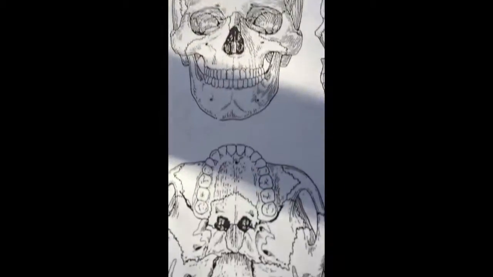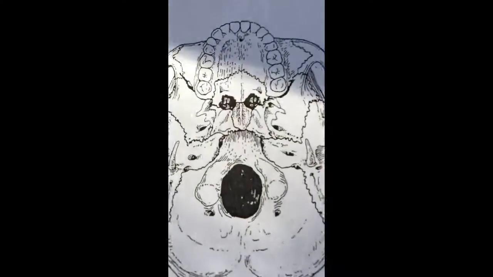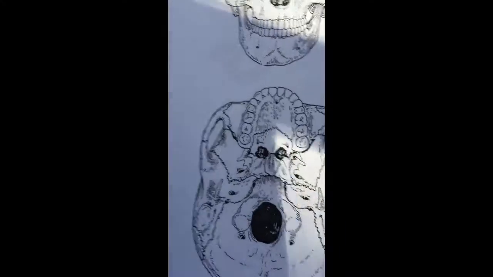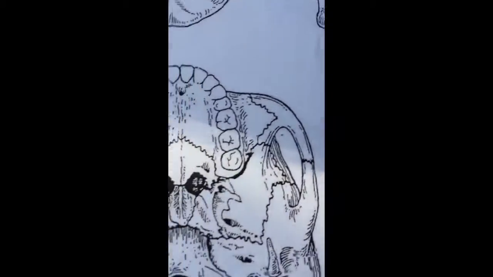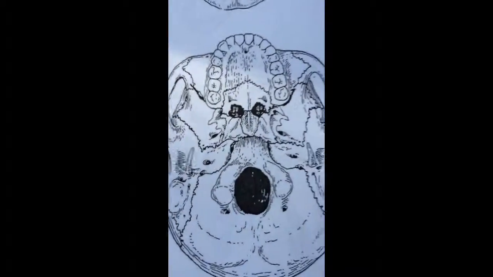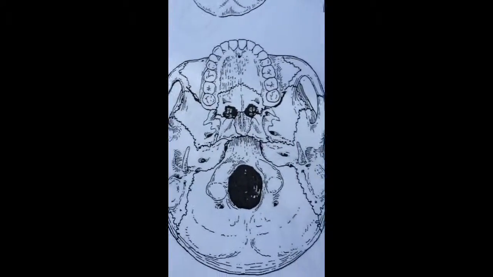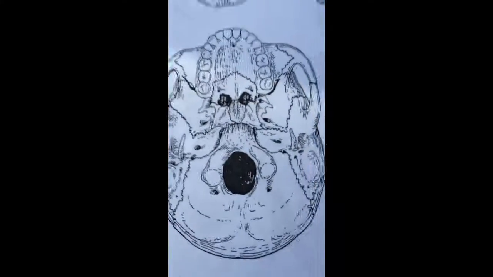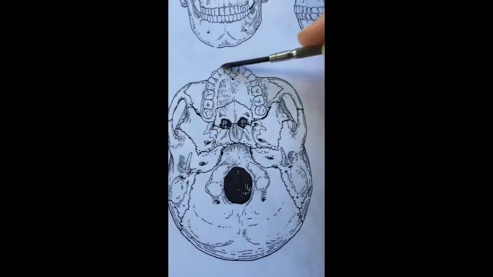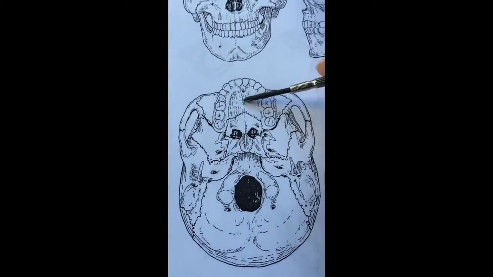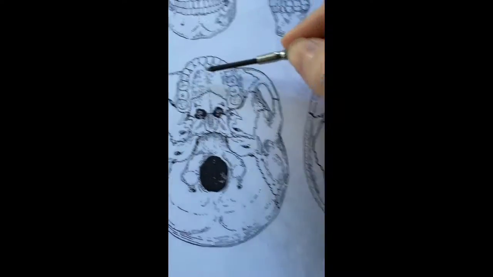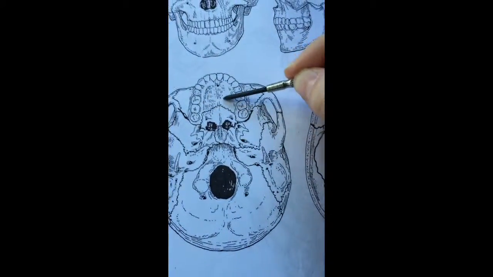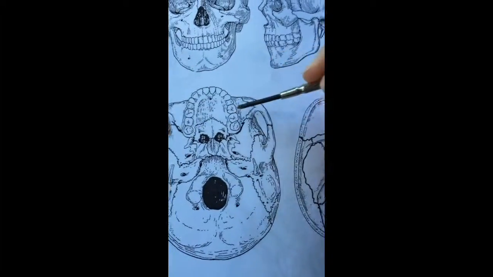Moving on to the next picture. This is the inferior view of the skull with the mandible removed. So this entire portion here is the hard palate. It consists of the maxilla, which is here. It also is here.